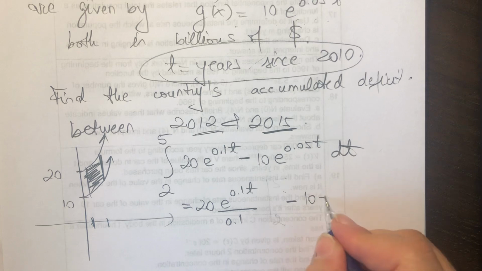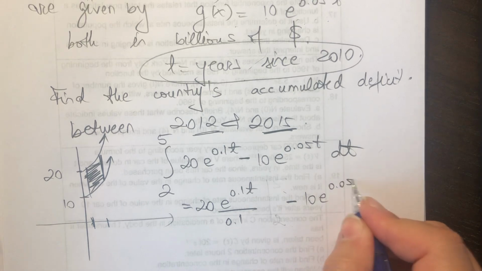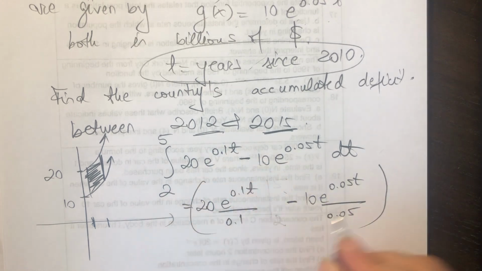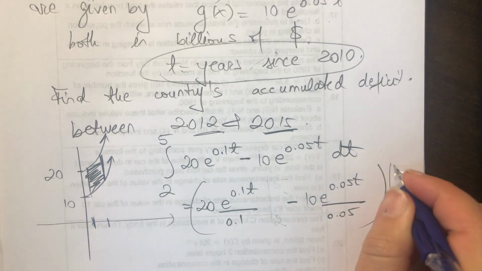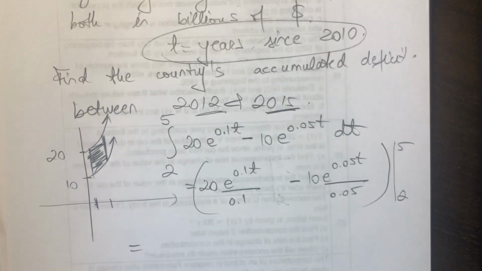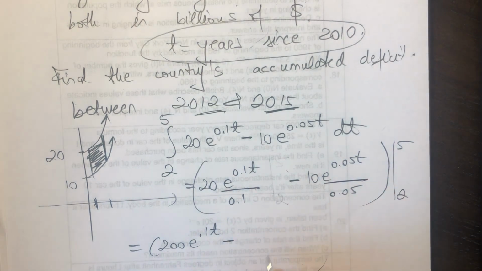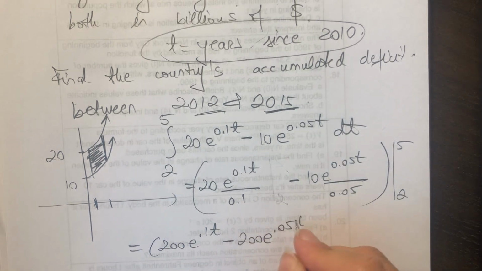I'm even going to fix this a bit. 20 divided by 0.1 is 200. 200 e to the 0.1 t minus 10 divided by 0.05 is also 200, e to the 0.05 t.